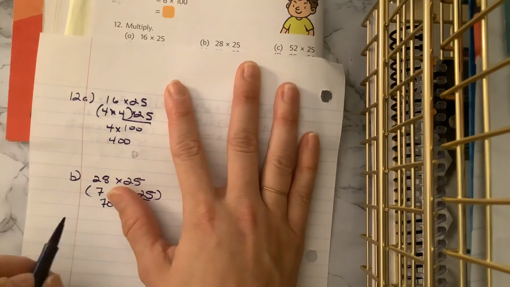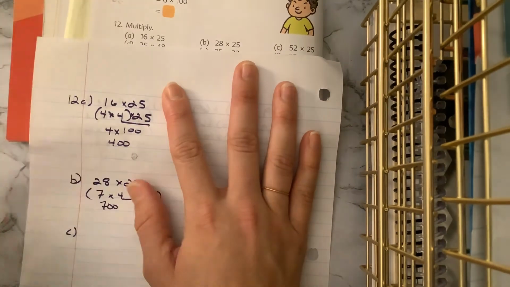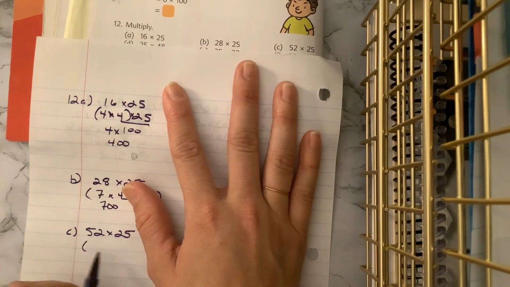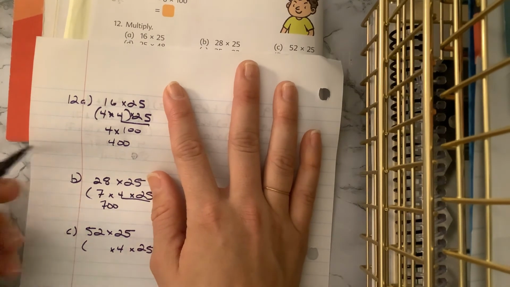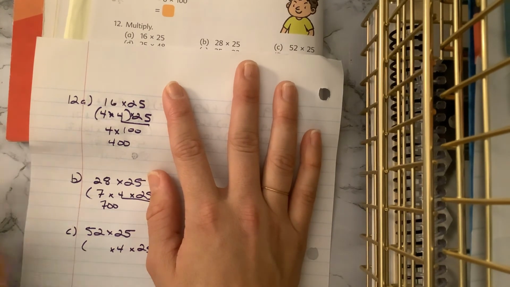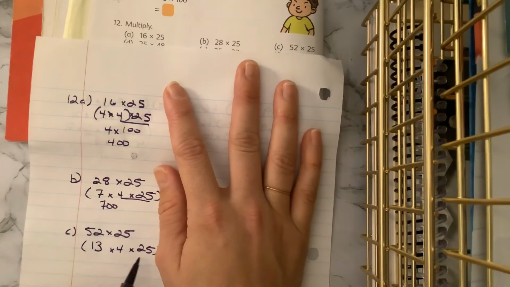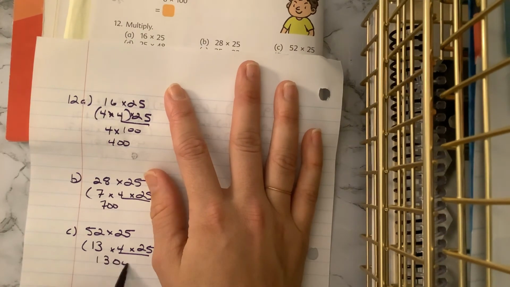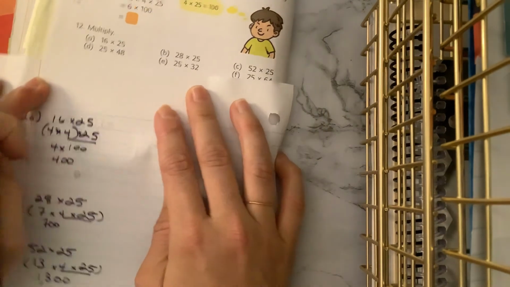Let's try 2 more. C is 52 times 25. So again, we want to break that into something times 4 times 25. 4 times what is 52? We should get 13. We know that this is 100, so 13 times 100, we add 2 zeros to get 1,300.